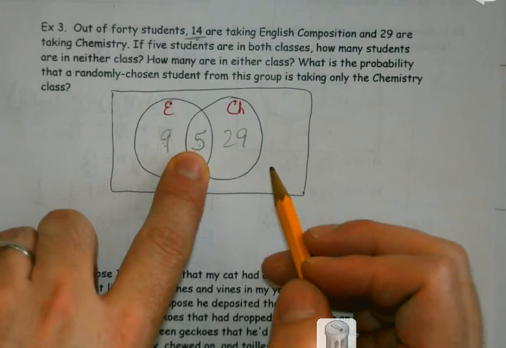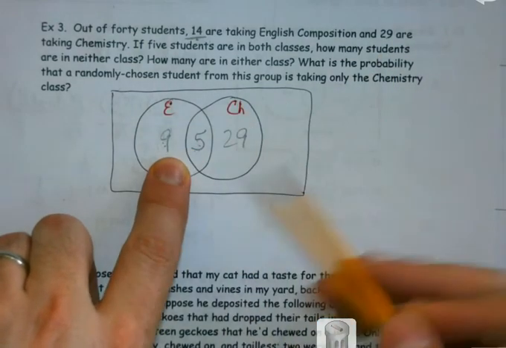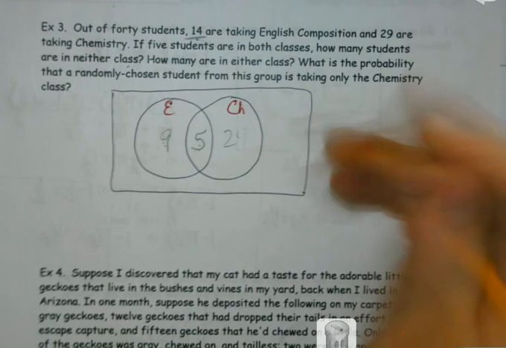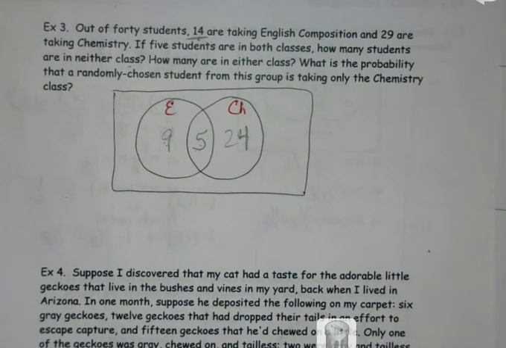So then I do the same thing over here. If 29 total people are taking chemistry, this has got to be 24, because 24 plus 5 is 29. We're playing with a little bit of algebra here. So once I get that situated, I can start answering the questions.